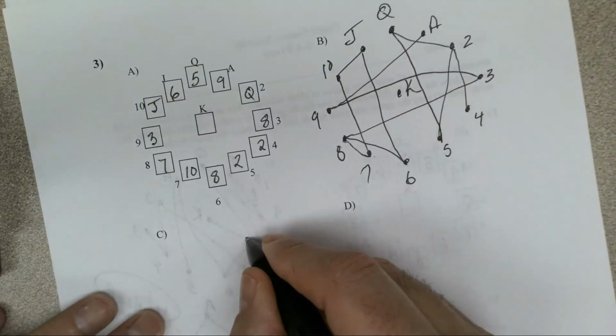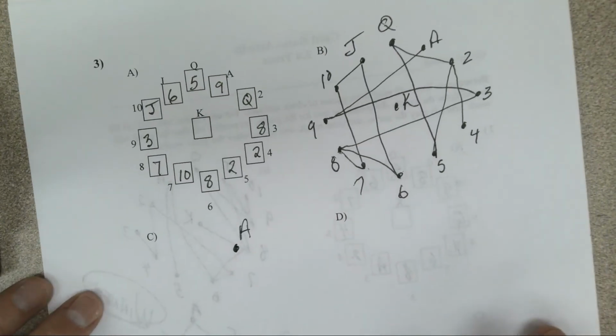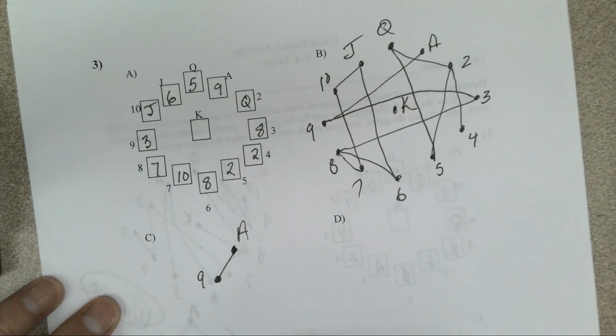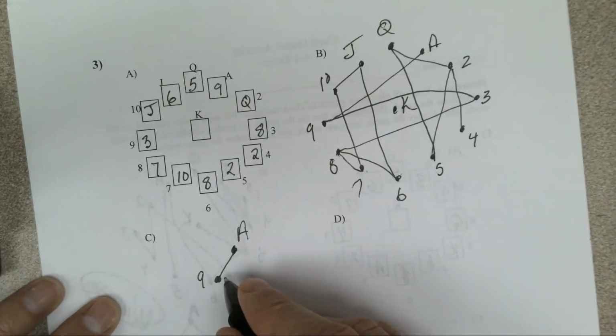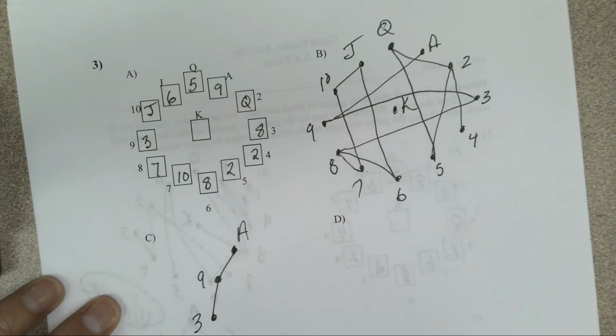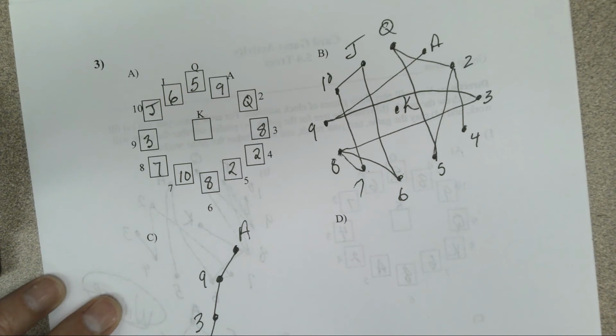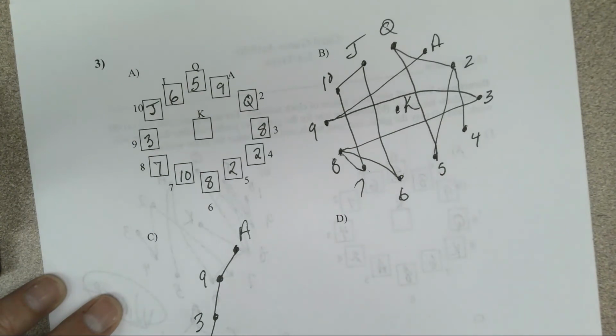All right, so creating the tree, I'm going to start at ace, and I see ace is connected to 9, and 9 is connected to 3. 3 is connected to 8. 8 is connected to not only 3 but to 6 and 7. 6 is connected to not only 8 but to jack.